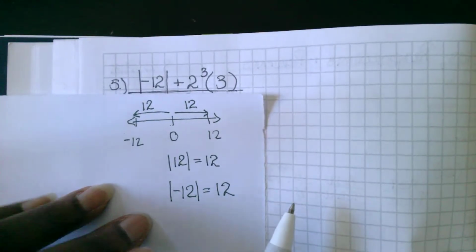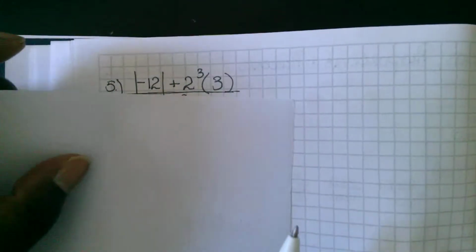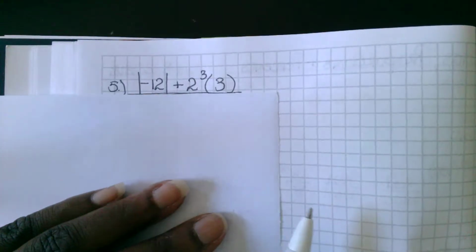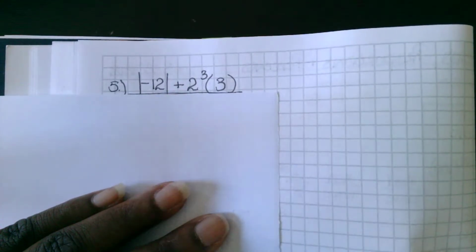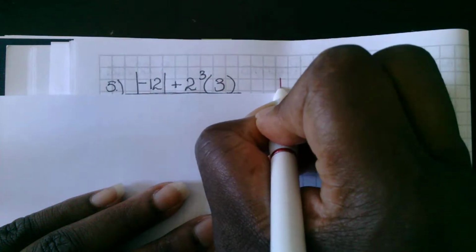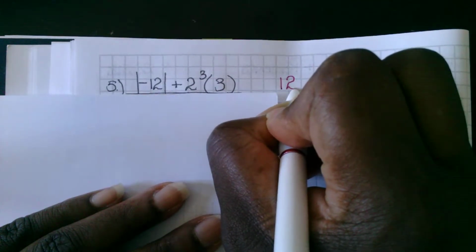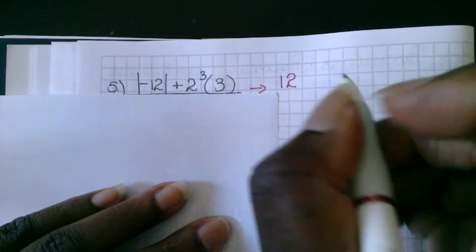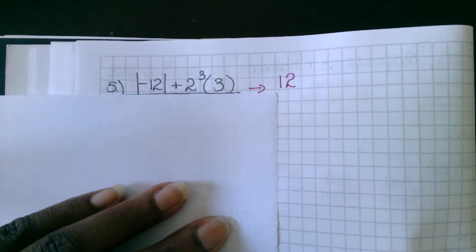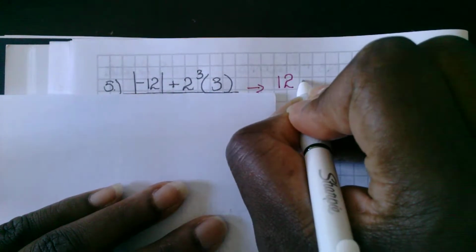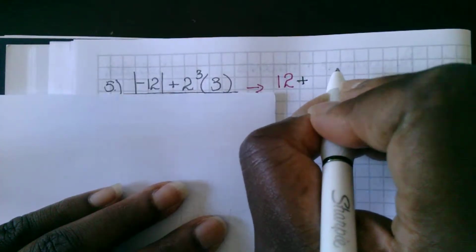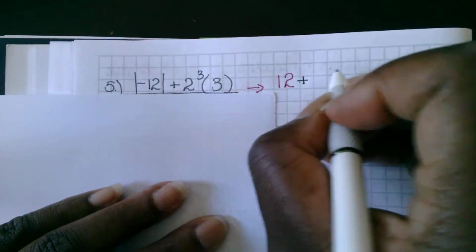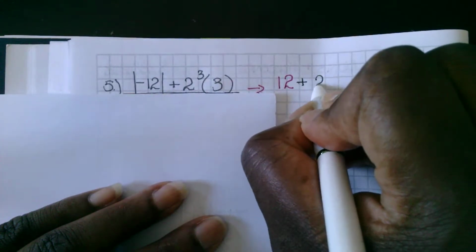Okay, so now that I wrote on this side, let's flip. So that means the absolute value of negative 12 is just going to be 12. Okay, then I'm going to bring everything down. So parentheses, brackets, absolute values, you are doing first.